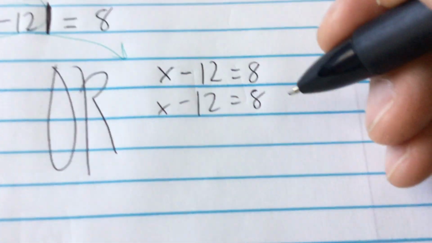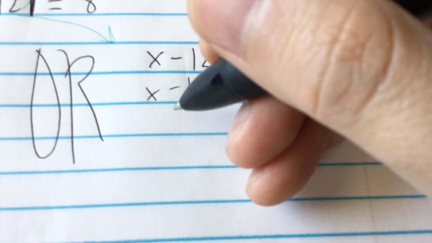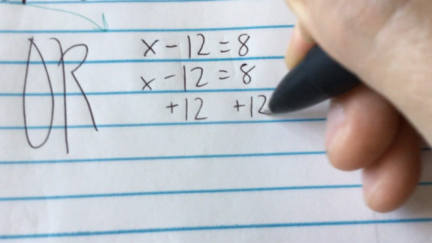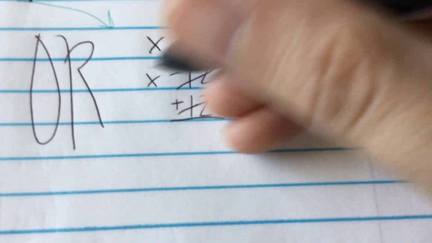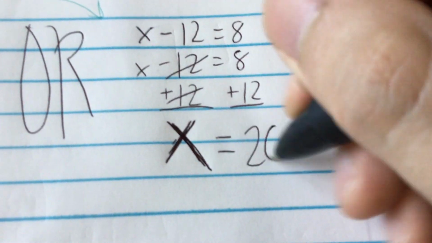I got x minus 12 is equal to 8, so how do I undo that layer of x? I need to undo minus 12 with plus 12 on both sides, because negative 12 plus 12 cancels out to form 0, x plus 0, or x. And so then 8 plus 12 is equal to 20, so x is equal to positive 20.